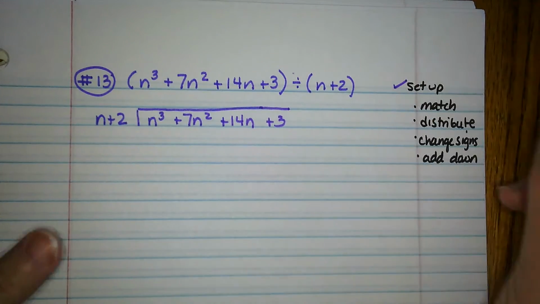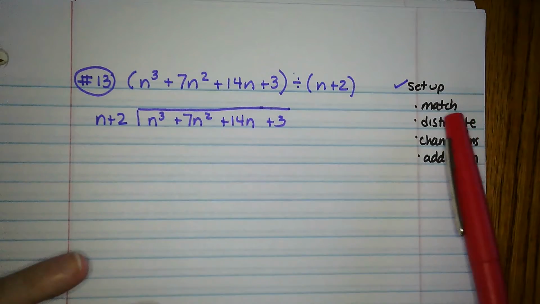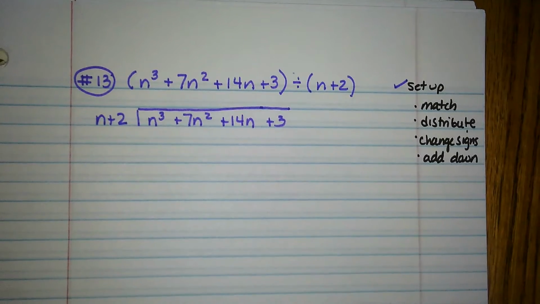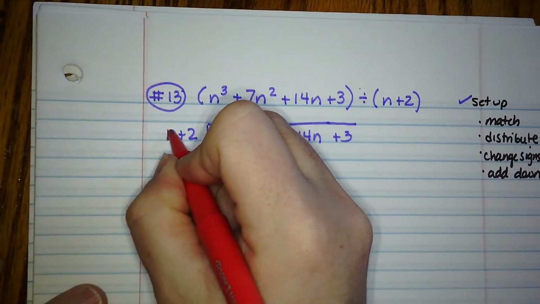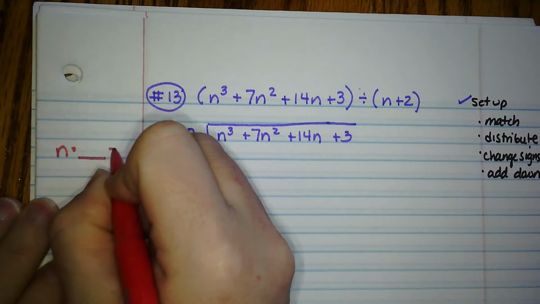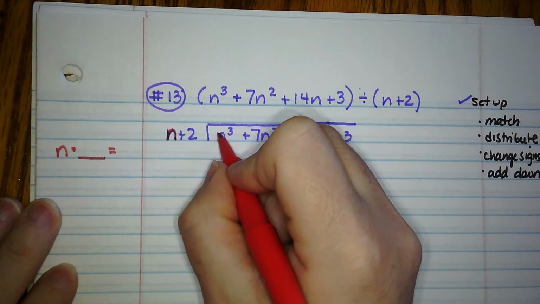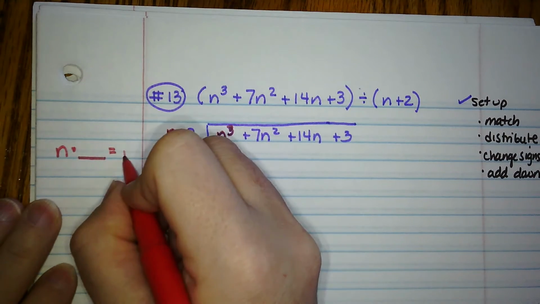Boom. Setup complete. Now, remember that our first real step to get started is to match. When we match, we're matching our first outside term with our first inside term. And our first inside term is n cubed.